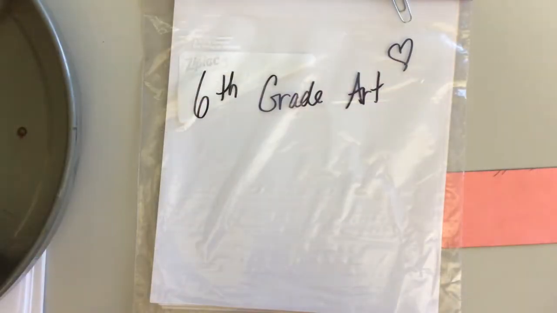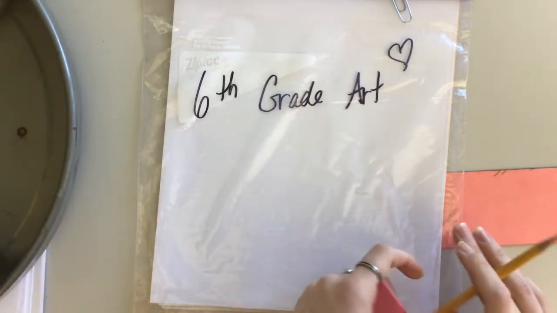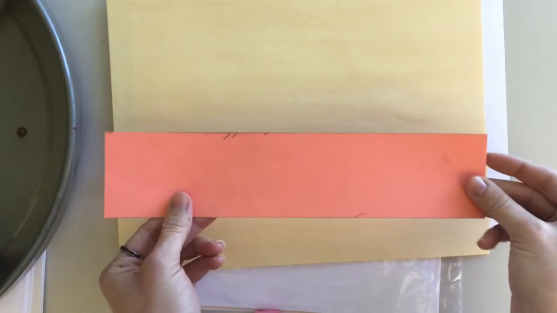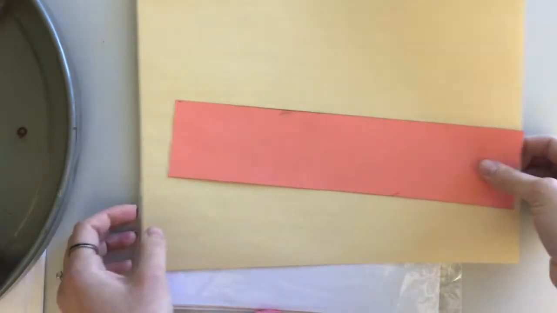All right, ladies and gentlemen, let's get started. You are going to need a few supplies. Hopefully you have an art bag, and inside that art bag, I want you to find a nice white sheet of paper that looks like this. I want you to pull out a tan piece of paper, and I also want you to pull out this pink strip of paper. You're going to need that as well today.